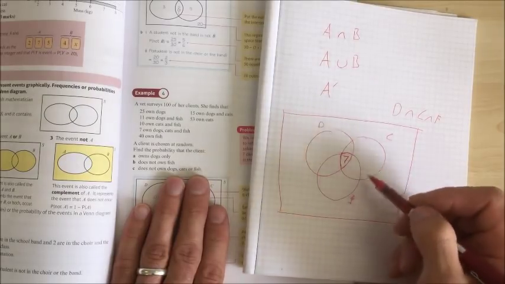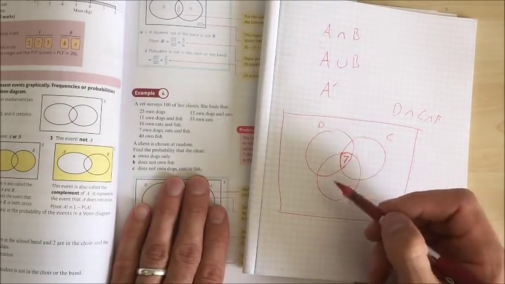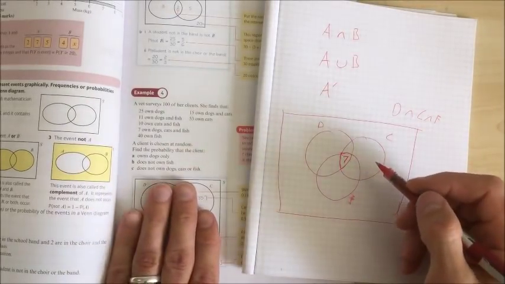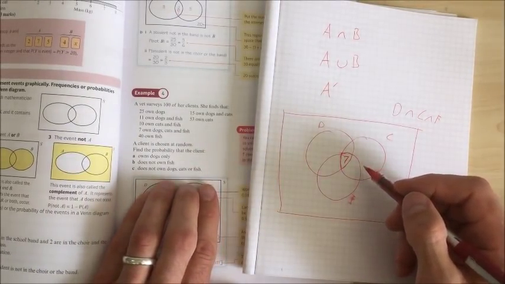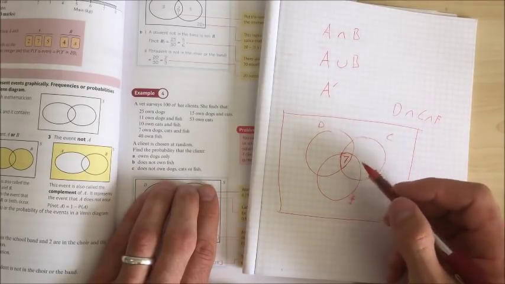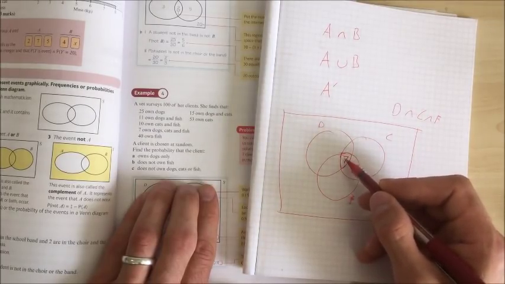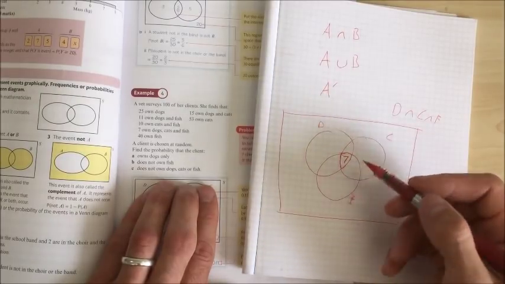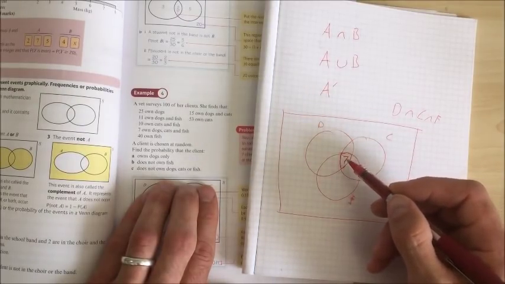And then go for the next most overlapping bit. So the most overlapping bit of the diagram first, and then work your way out. Not every question can you do that with, but on the whole, it's a good way of doing it. Even if that's the bit that you don't know, put an X in there, and then work your way out writing things in terms of X. That's usually the best way forward.